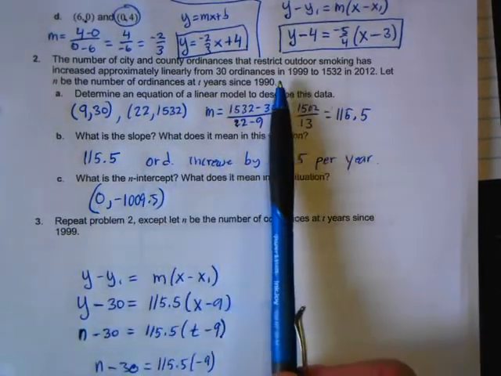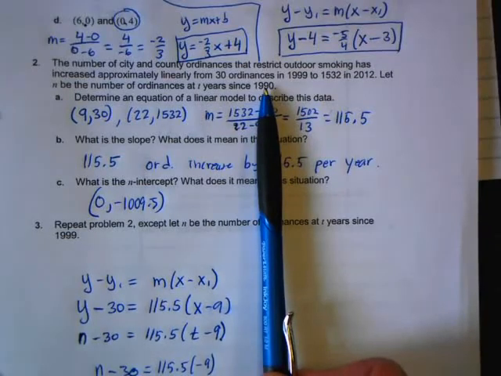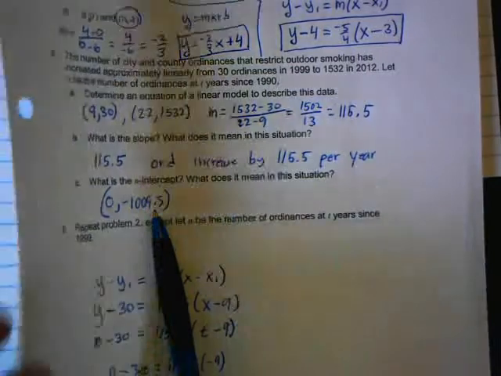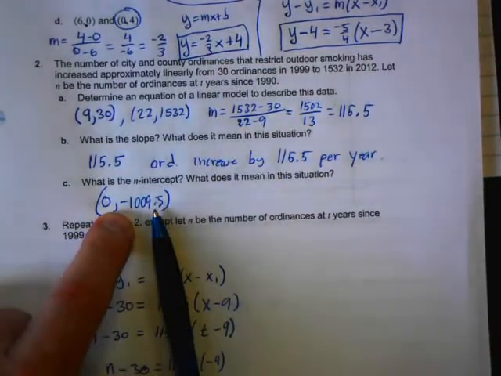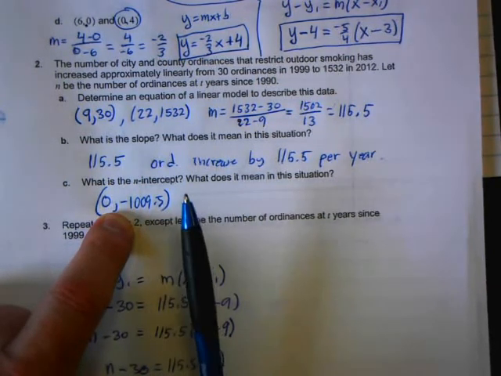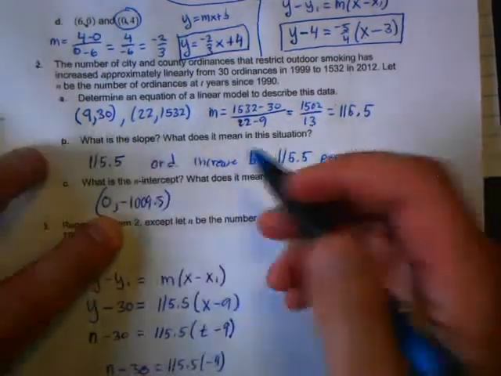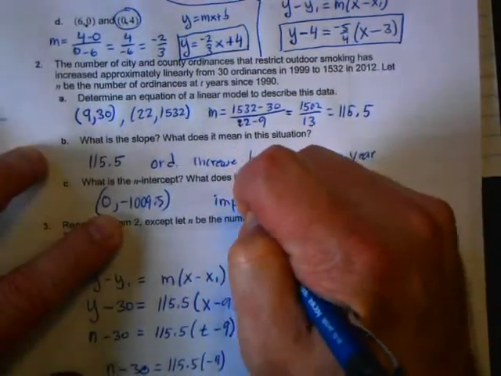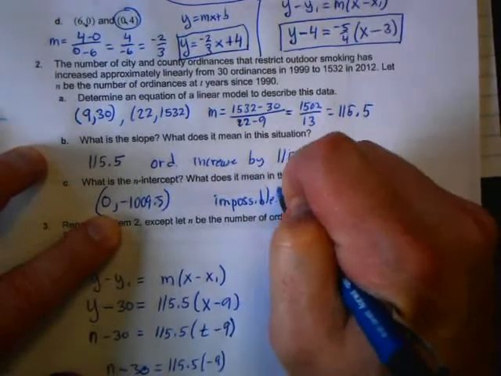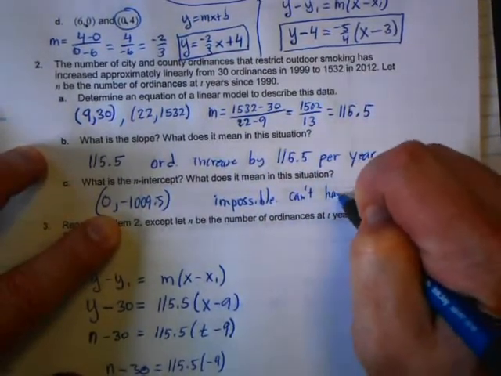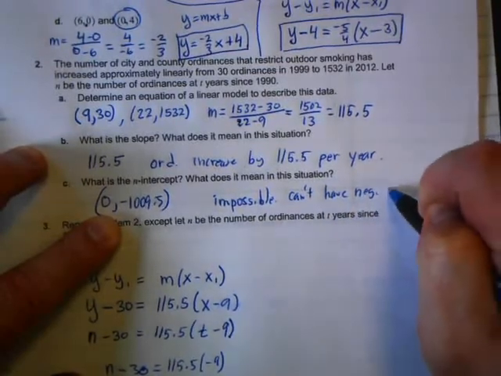Would be 1990, because that's when we started. In year 0, the number of ordinances is negative. Can you have negative ordinances? No. So what does it mean? It really doesn't make sense in this problem. It's impossible. Can't have negative number of ordinances.